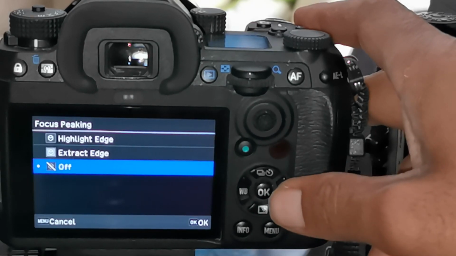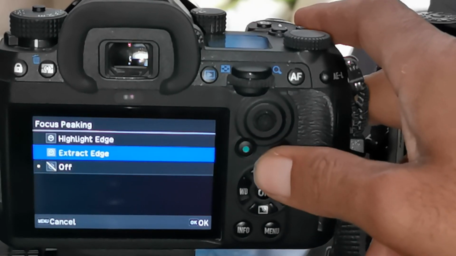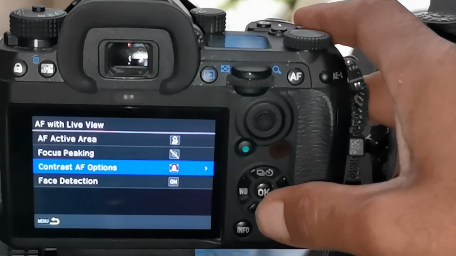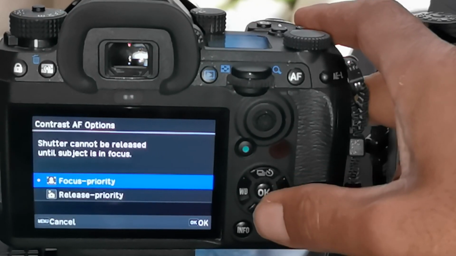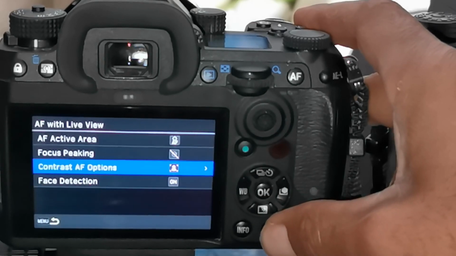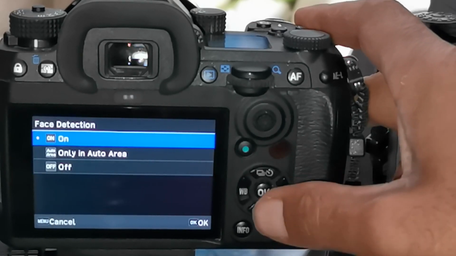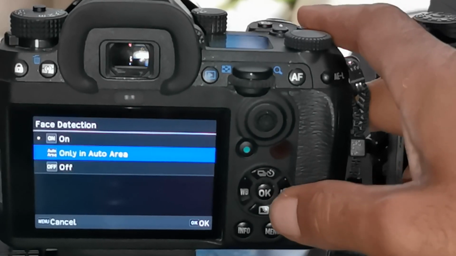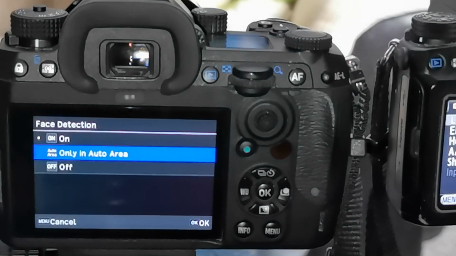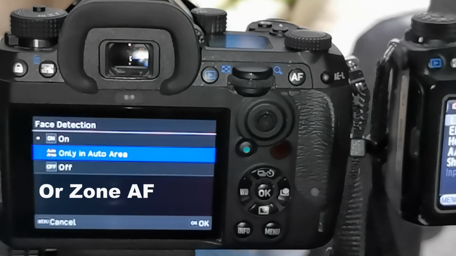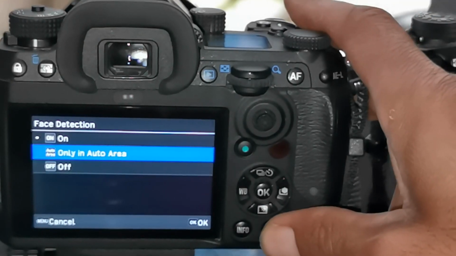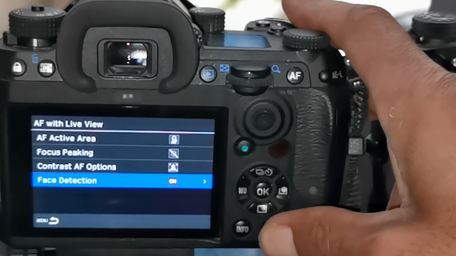Over here, you've got your focus peaking, you have your extract edge, highlight edge, or off. You have your contrast autofocus options, focus priority, release priority, and face detection on only in auto area. So if you're using full auto, you can have face detect only work while you're in full autofocus mode. Or you can have it on, period. So no matter which mode you're in, it'll try to detect a face. So I have that on.